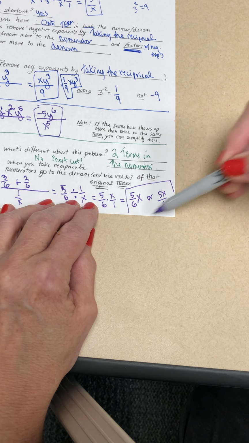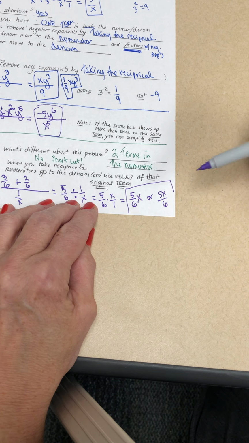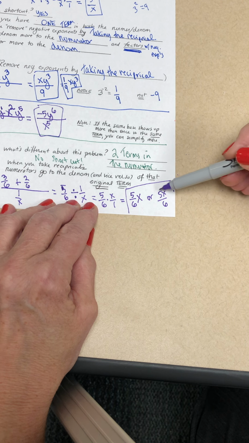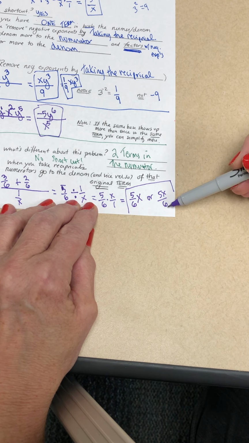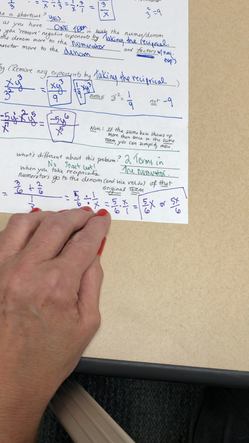No matter how you express this, if I should ask you, what's the coefficient of this term? It is 5/6. So if you write it this way, you have to realize the 6 is part of the coefficient. So that's 5/6 of an x. That's the end of this video.